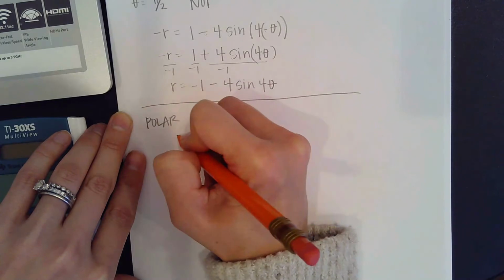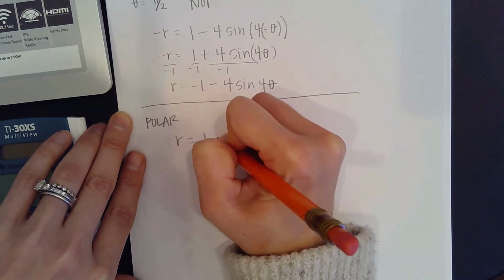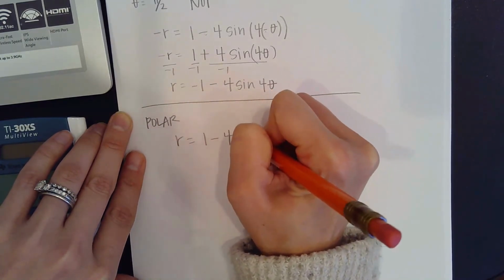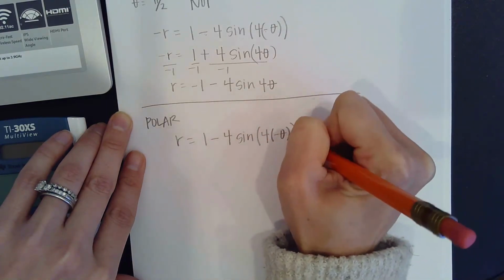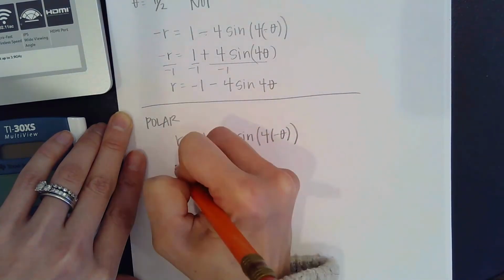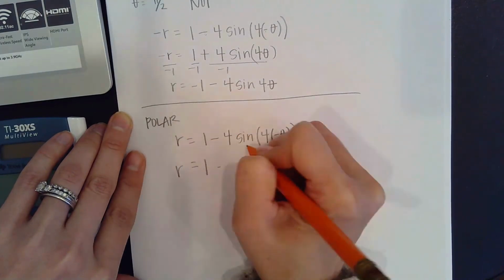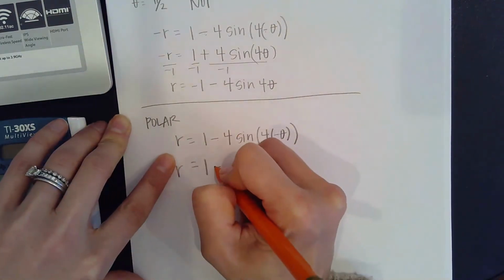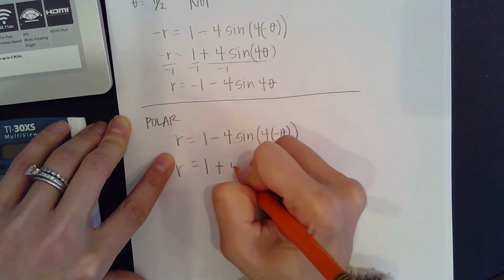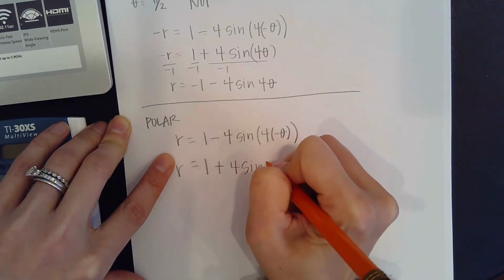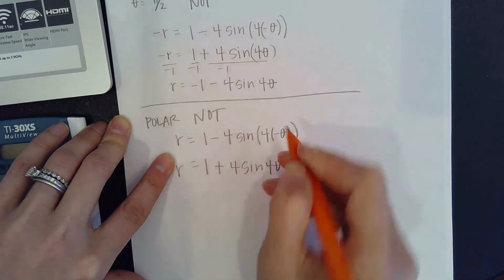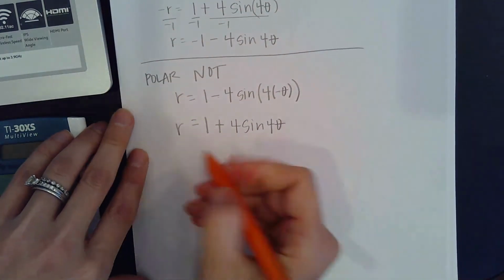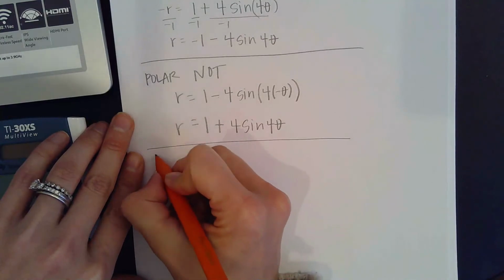So what about polar? For polar, I'm going to replace the theta with a negative. So we'll have r equals, and when I have a negative, I'm going to bring this negative out. So it'll be a plus 4 sine of 4 theta. So this is not polar.